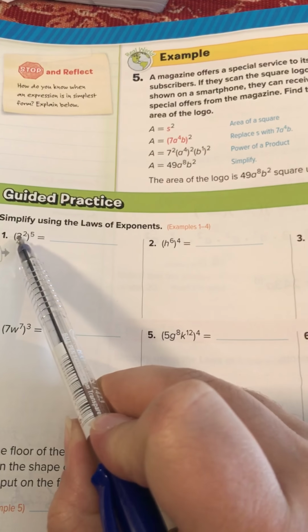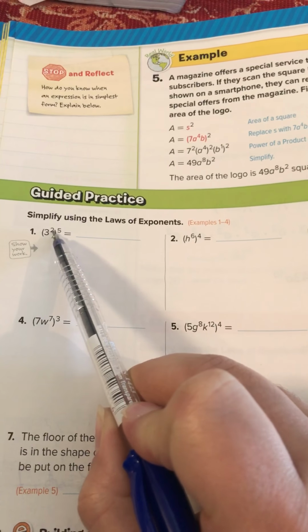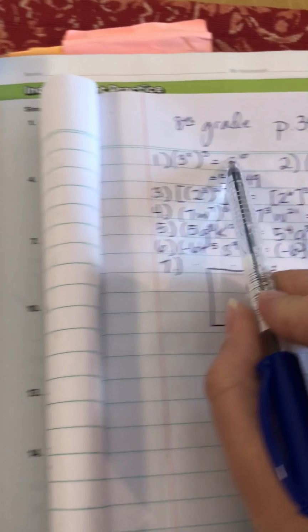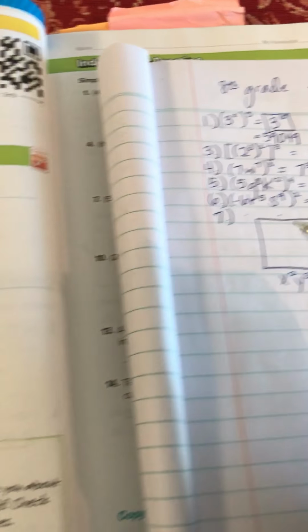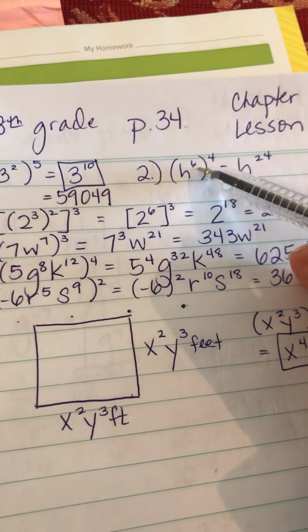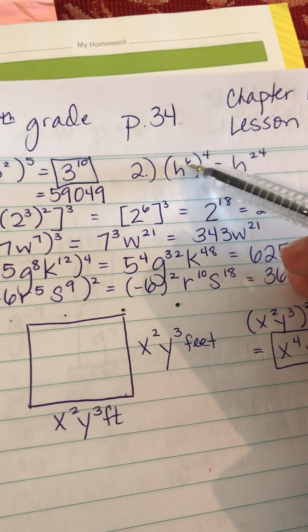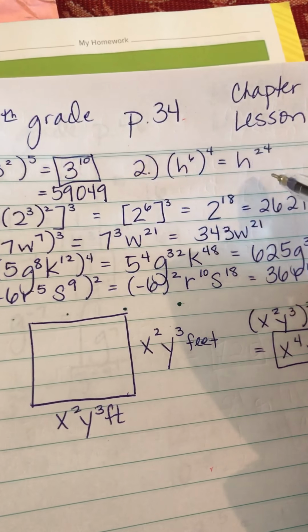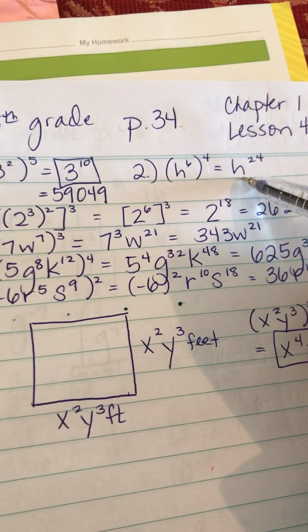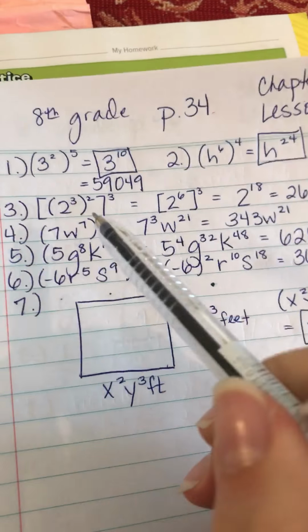So here we've got 3 to the 2nd raised to the 5th power. So we're going to multiply the 2 and the 5, and we're going to end up with 3 to the 10th power. And that's all we have to do on that one. The next one was h to the 6th power raised to the 4th power. So again, this is one thing inside the parentheses. And so we would multiply the 6 and the 4, so that our answer would be h to the 24th power. The base stays the same.